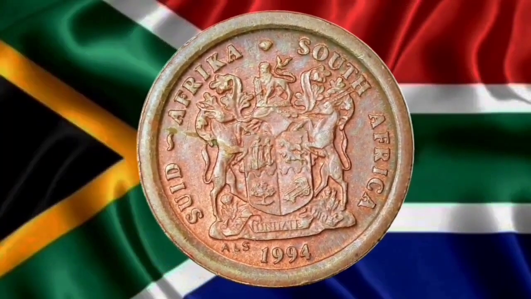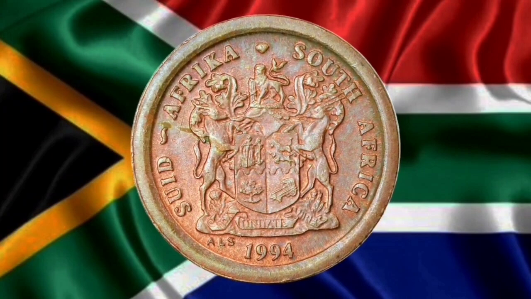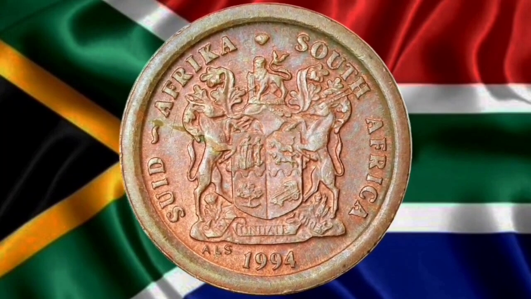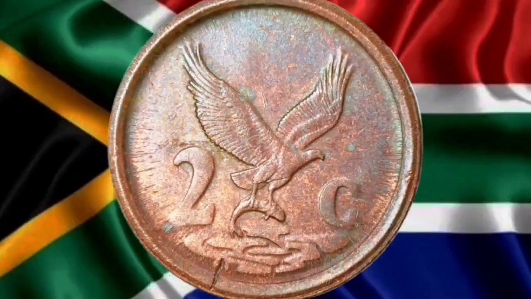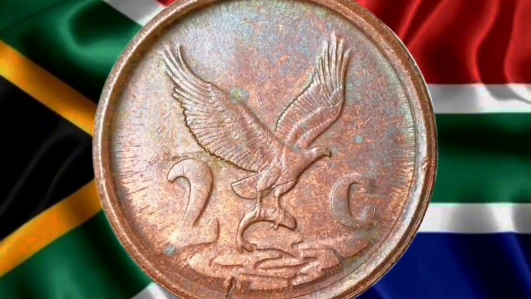Made from bronze-plated steel, the coin weighs approximately 2.5 grams and has a diameter of 18 millimeters. Despite being a low-denomination piece, its historical value and scarcity in certain mint conditions have made it a topic of interest among numismatists.